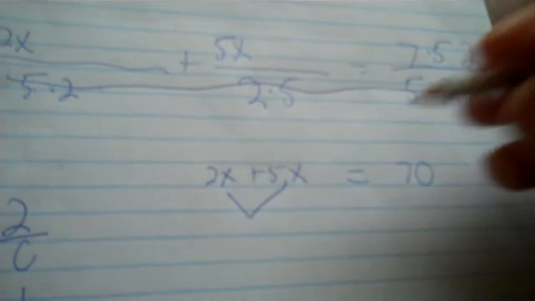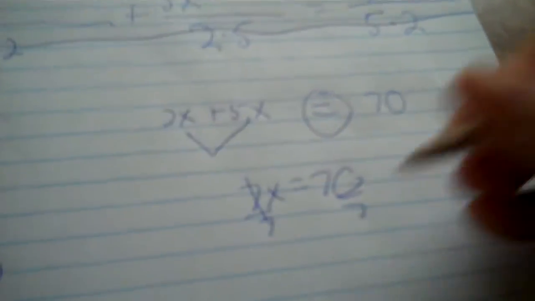Now the common denominator is 10, but we don't need it when you're solving. If you're just adding two things, you'll need it. You need to write it down there, but not when I'm solving. So I have 2x plus 5x equals 7 times 5 times 2, which is 70. So we need to add our x's because they're on the same side. So that's 7x equals 70. I divide by 7, and we get 10. X is 10.